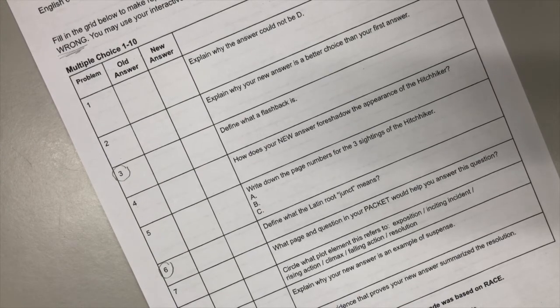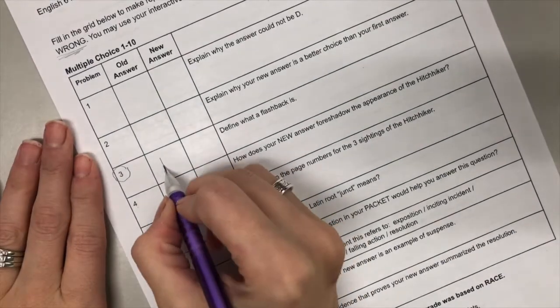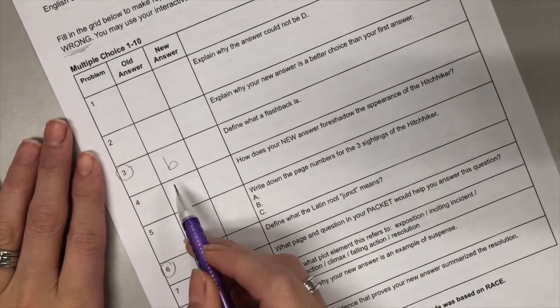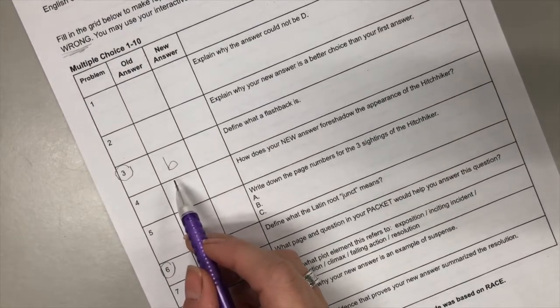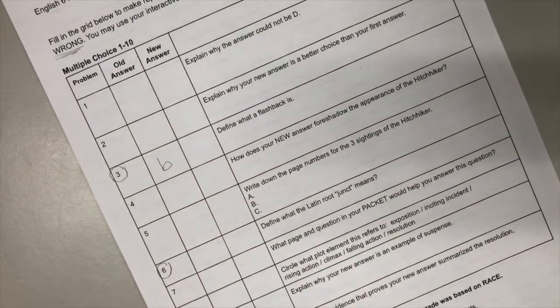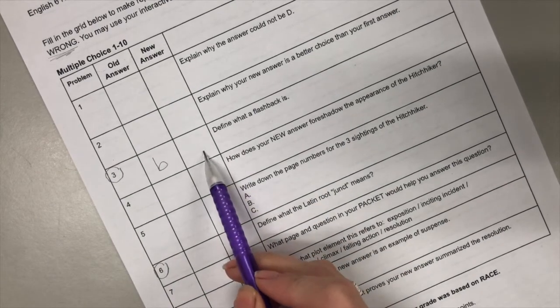Number 3, which excerpt best shows that flashback will be used? Well, my old answer was B, and I know that that is wrong. So it can't be B, so it's either A or C. And A is, it's all taken place since the death of her oldest son. C is, 6 days ago I left Brooklyn. So I'm going to decide which it is, and I'm going to put my correct answer.